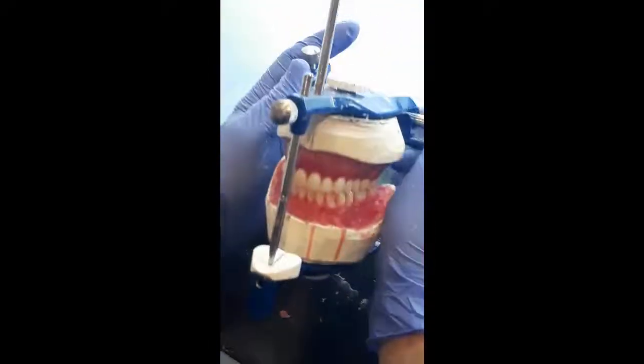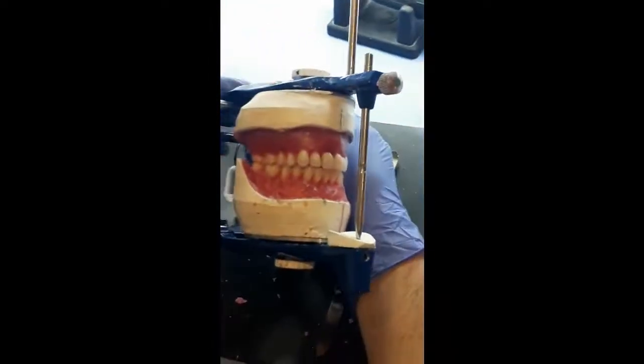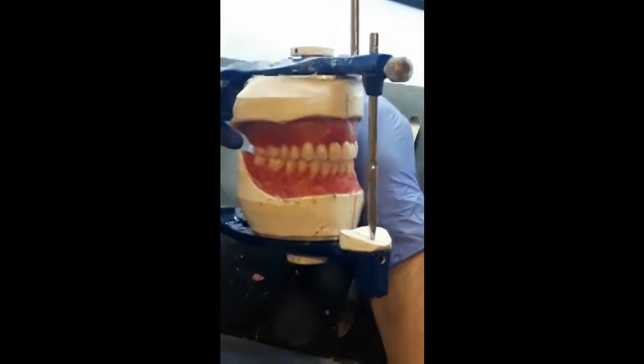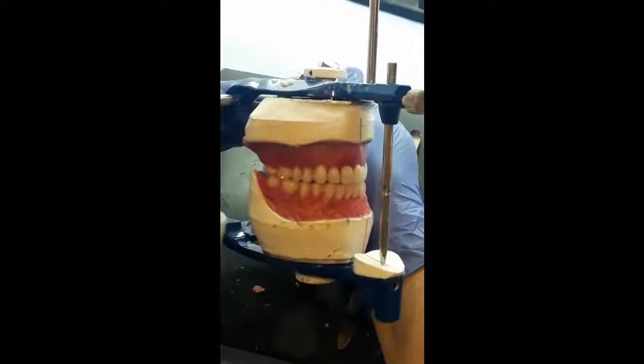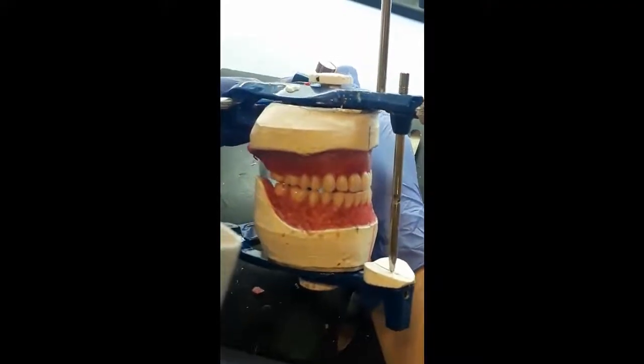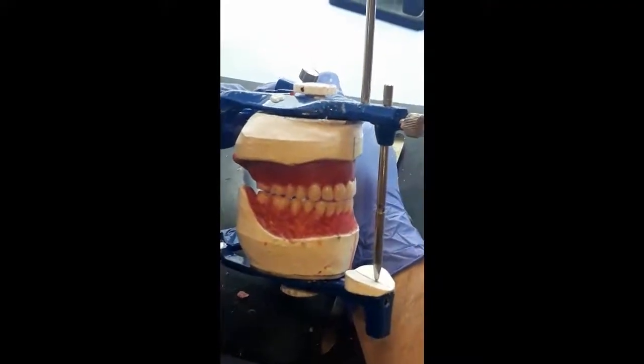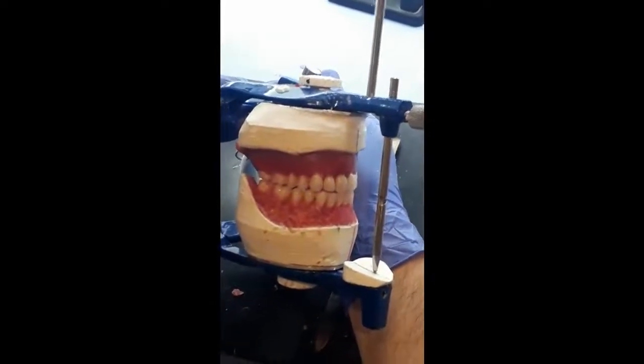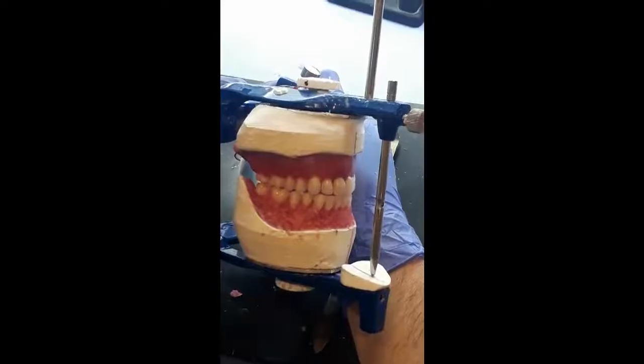Now we evaluate the balancing contact in the protrusive movement on the right side. You can see here that I can achieve edge to edge without separation, and I have multiple balancing contacts in the posterior teeth.